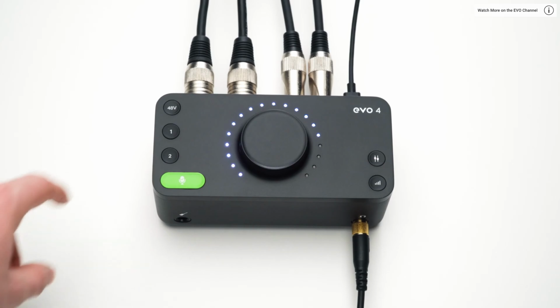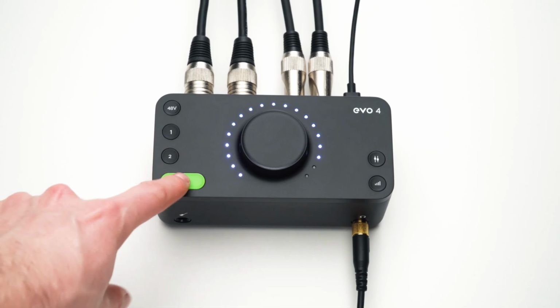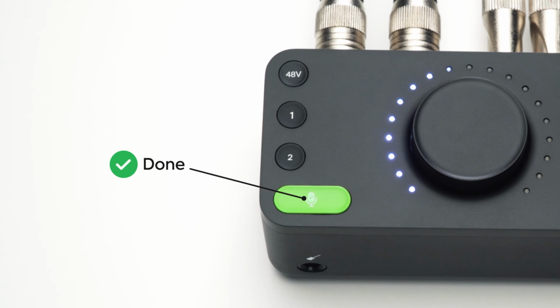So in RME's, and I think this is probably one of the most amazing features, is it has a smart gain feature. So basically you press this button and then you press your input, and then as long as you have your mic connected or whatever source connected, you talk into it, and after a period of time, it'll determine what the proper gain is.